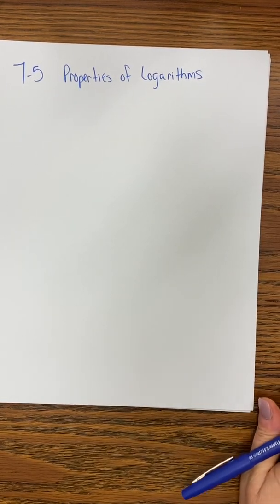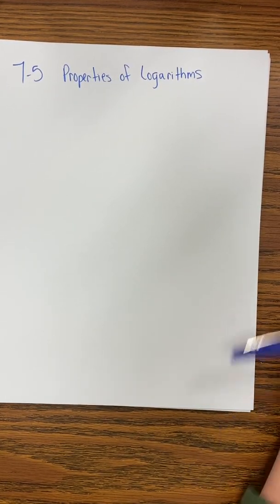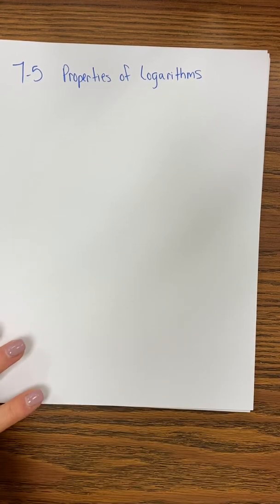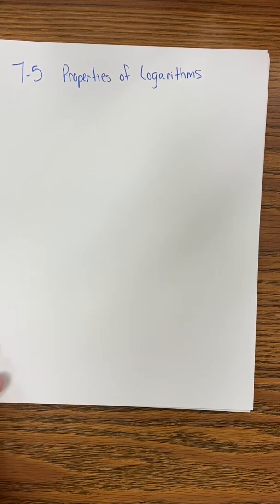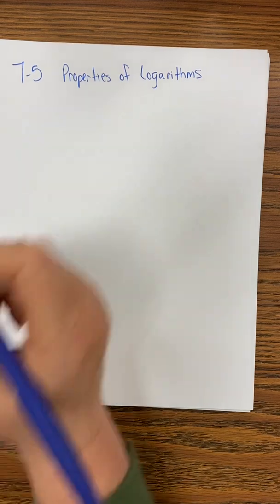Okay, so this is lesson 7.5, properties of logarithms. So the first thing we're going to talk about is the three properties you're going to use in this lesson.